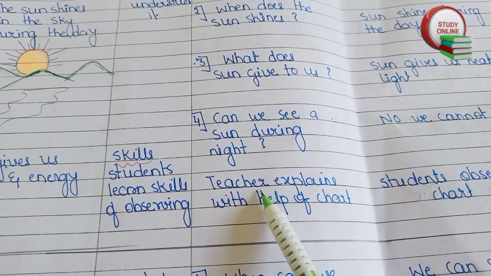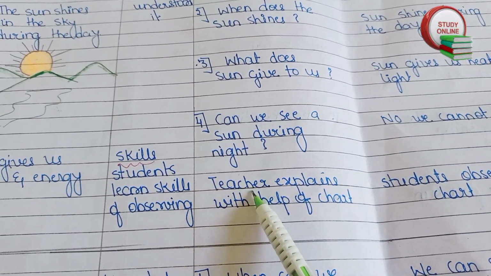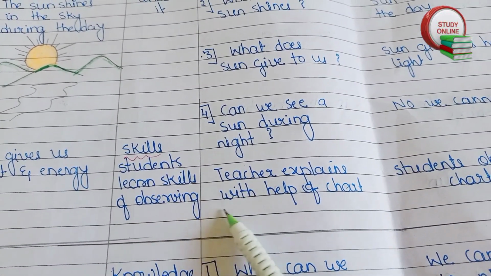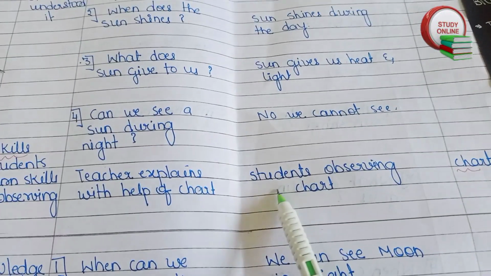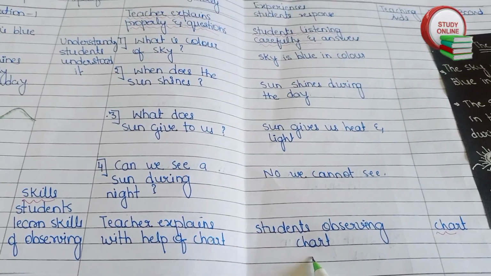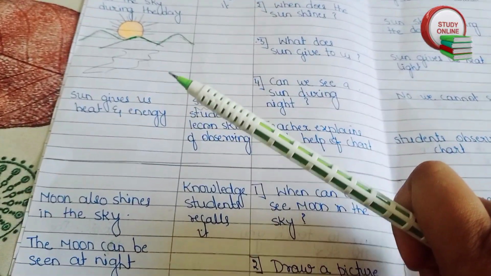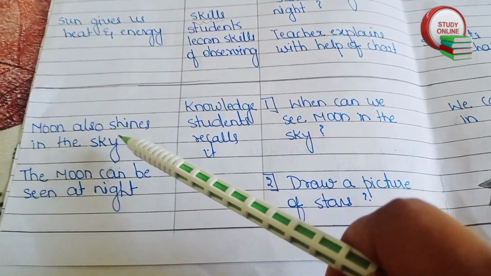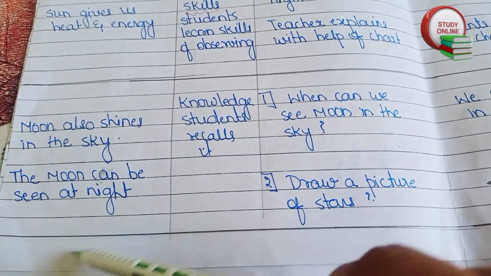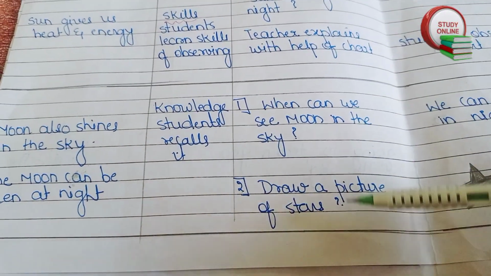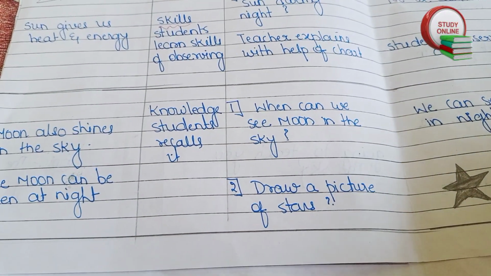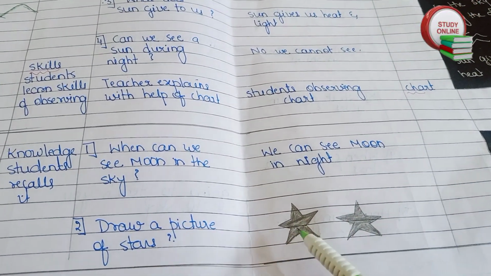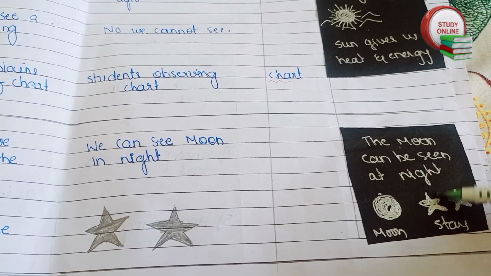After explaining properly, the teacher has to teach them once again with the help of a chart. Here you can see the teacher explained with the help of a chart, students observing the chart, and for teaching it we can write chart. Second thing, the same process we have to repeat again. Question related to that: when can we see the moon in the sky? Draw a picture of stars. Like this, you have to ask questions to students. Here you can see the blackboard work.